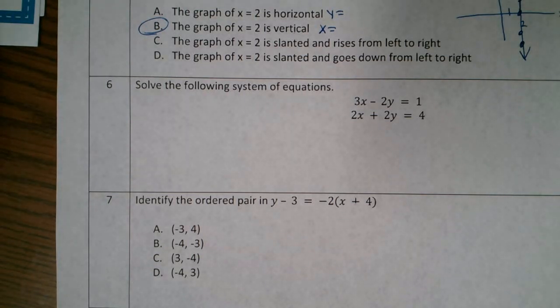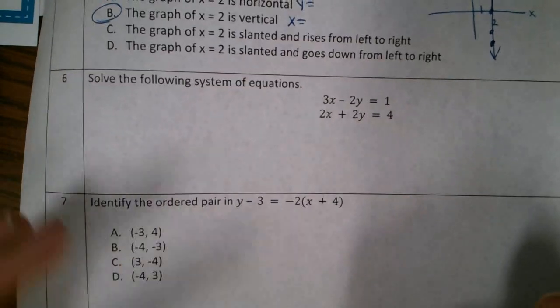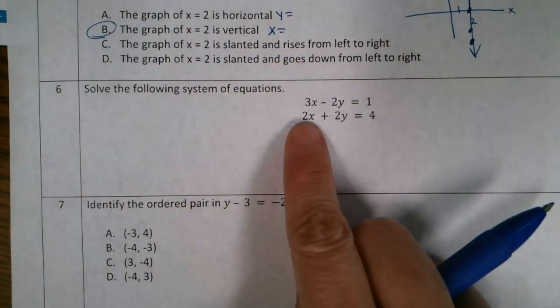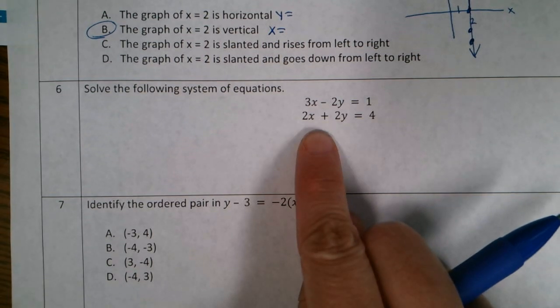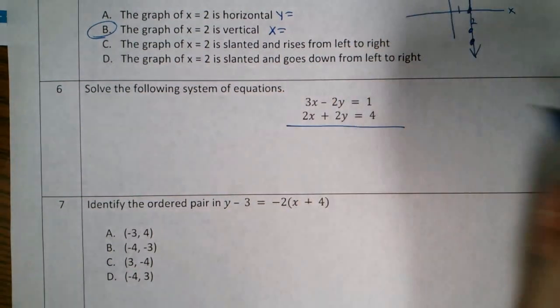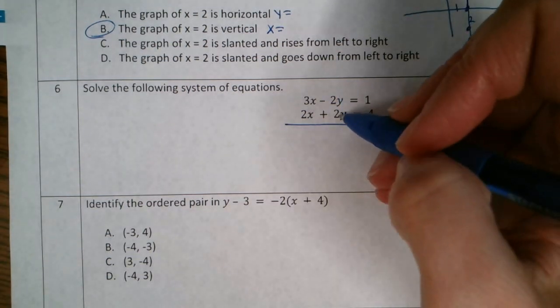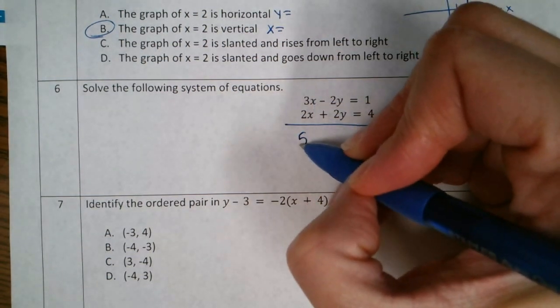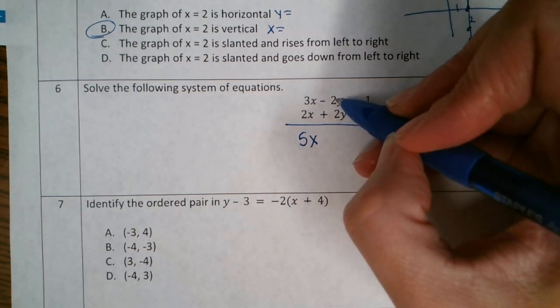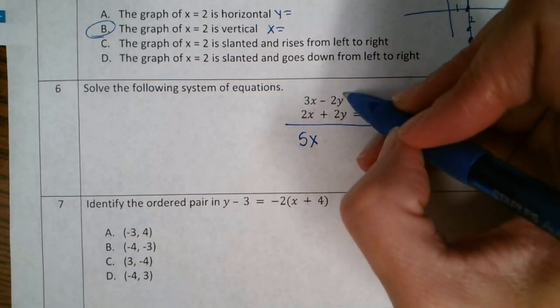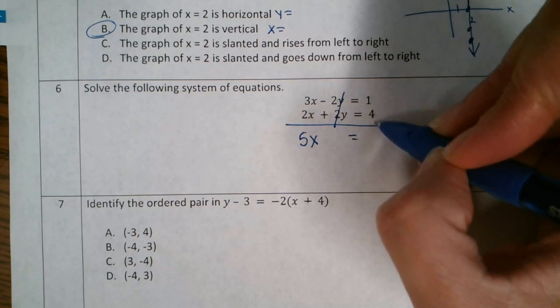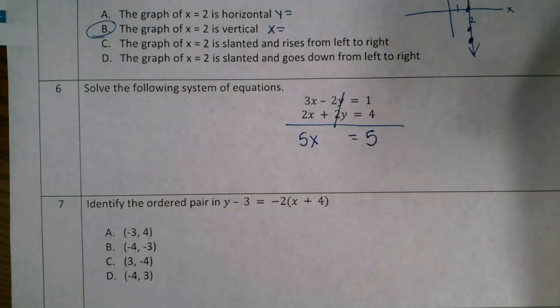Number 6, solve the following system. So this system is set up with an x and a y on the same side. That means we're set up to do elimination. Elimination is when we add the equations together. When I add these together, I get 5x. When I add the y's together, they cancel out and they're gone. When I add these up, I get 5.